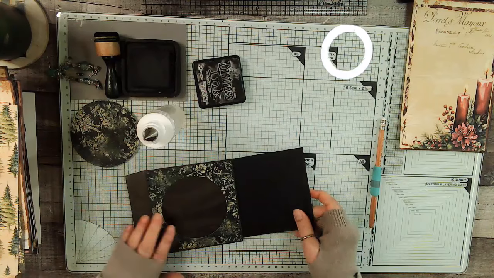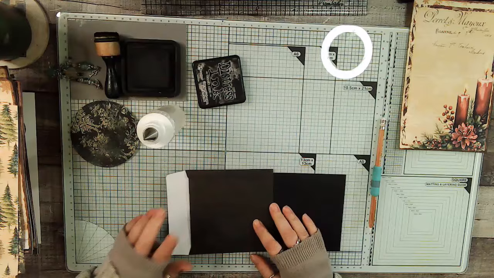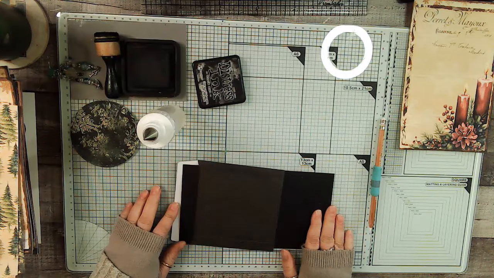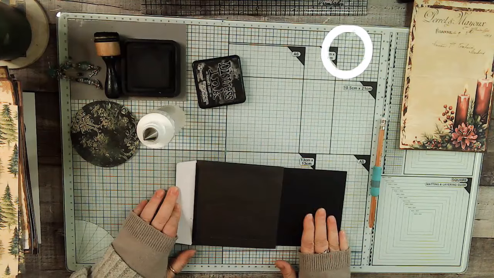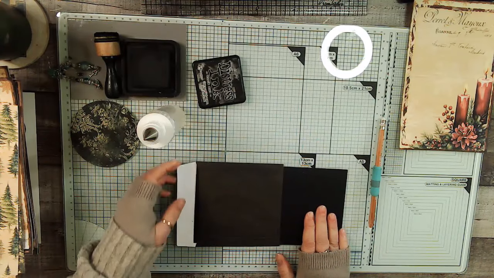Slide it in. You want to flip it over and make sure, because this isn't glued shut yet, that it doesn't stick out past, right? Because we're going to cut it off. So you want it to be right up to the edge where the flap folds.